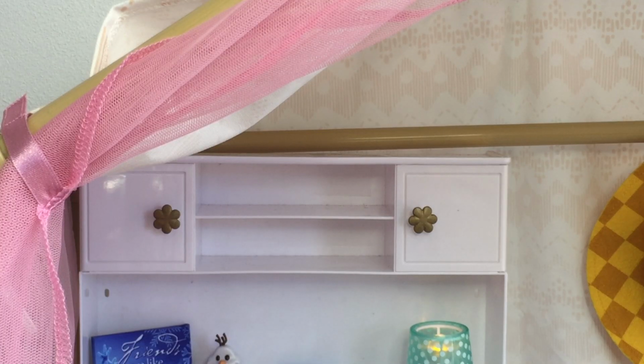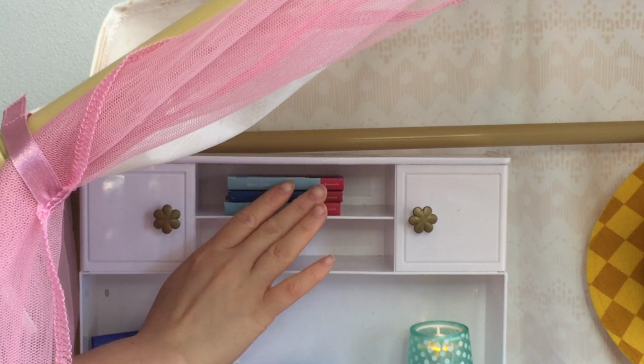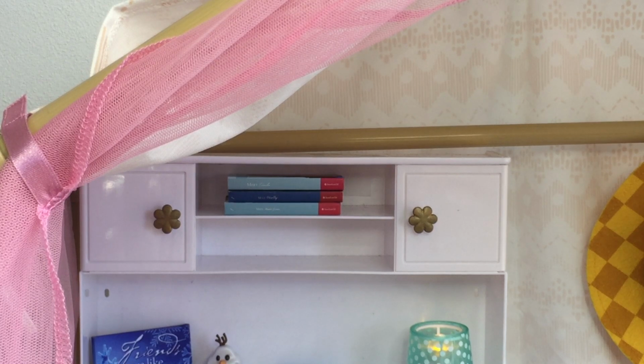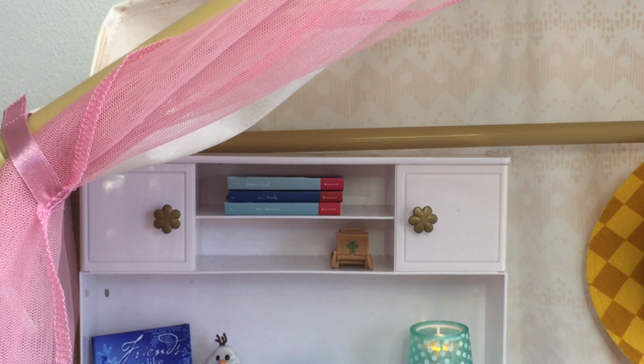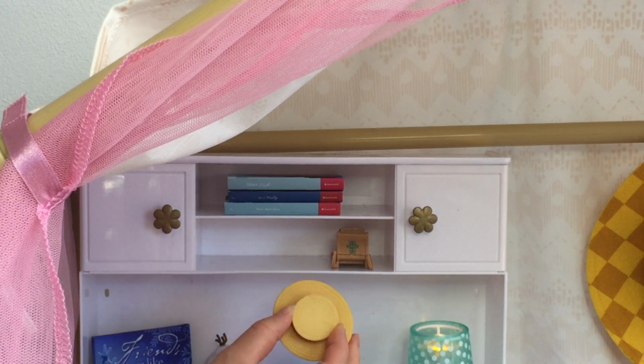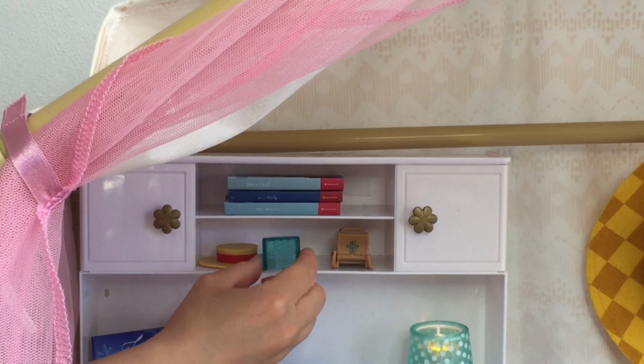Over towards these shelving units, we can add some more items. First off, there are some books, and they're all themed to the color blue. As for the second shelf, I'll be placing down a few decor ornament items that are themed to the movie. We have a sled, and over towards the other side, there's a hat, which is themed to Olaf, and there's some space in the middle, so I'll be adding in an ice cube.